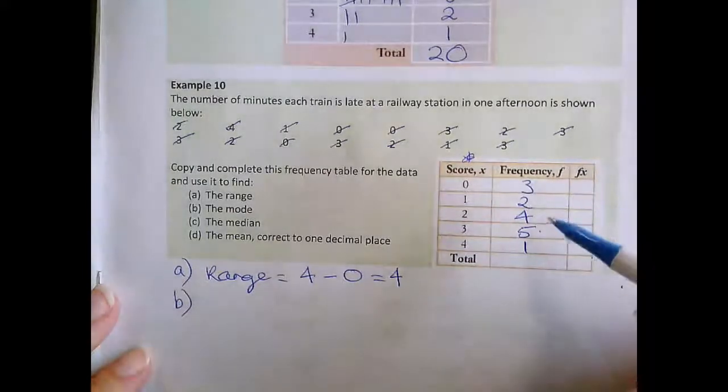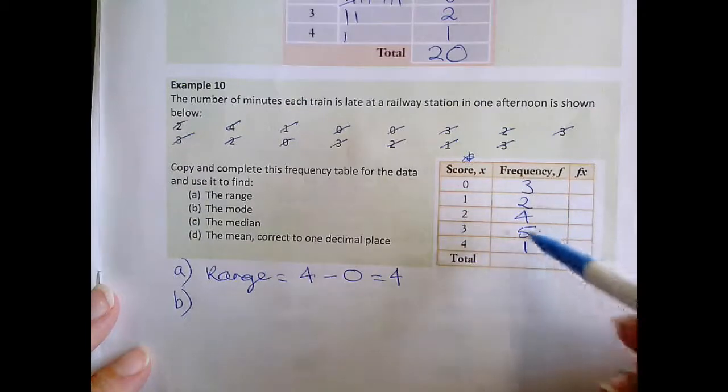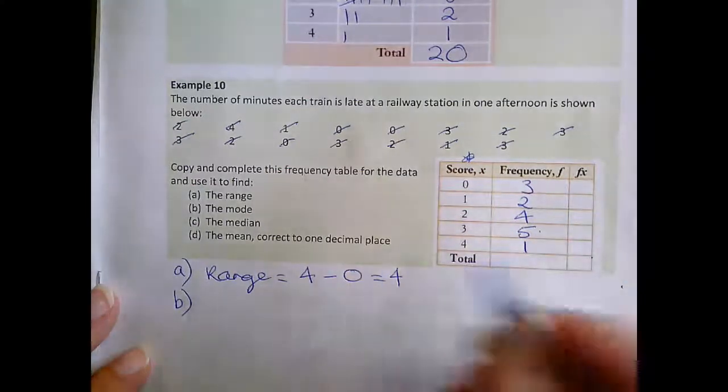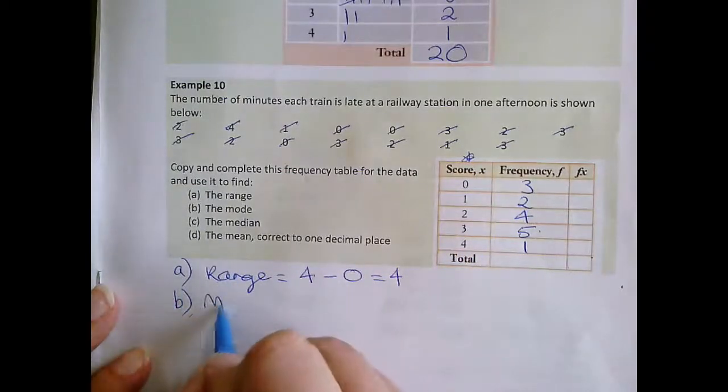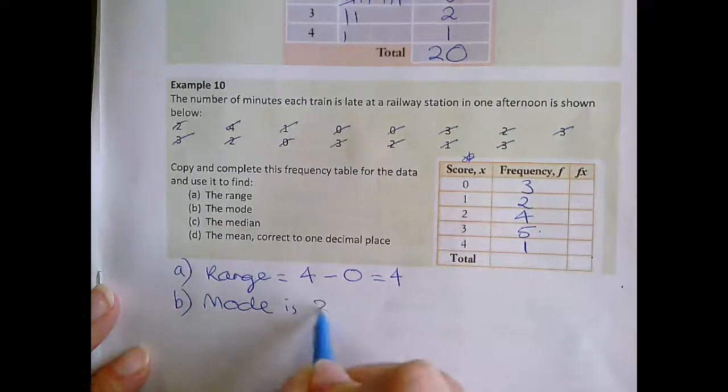The mode. Which one has the highest frequency? Well, that would be here. 3 has a frequency of 5. So always relate it back to the score. The score is 3, so the mode is 3.